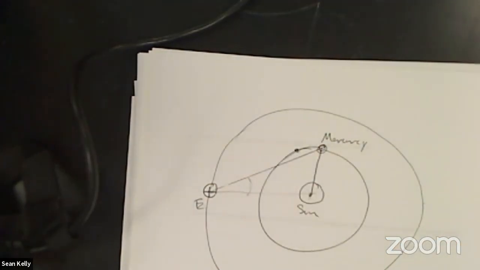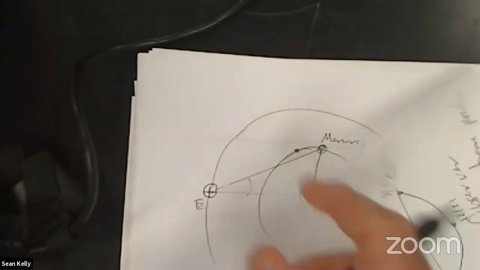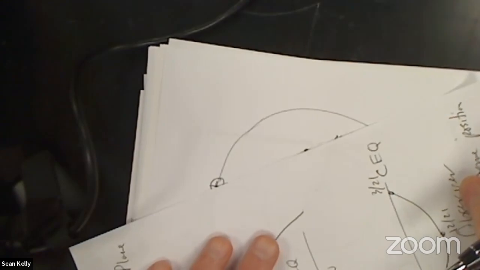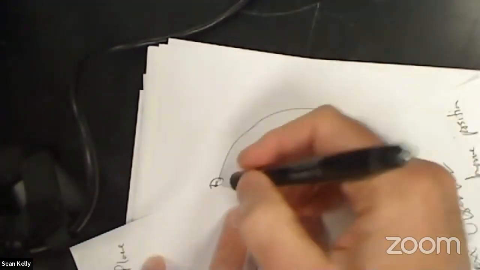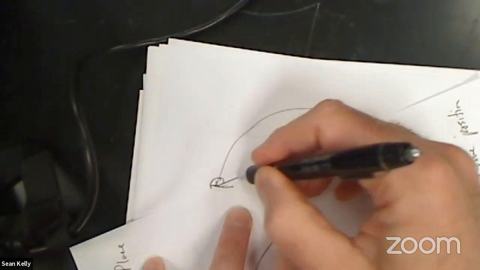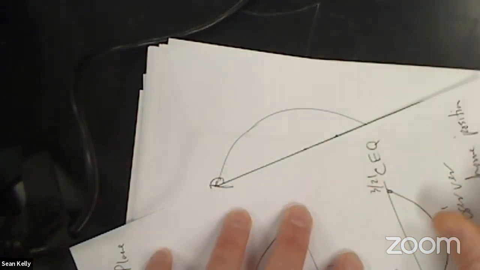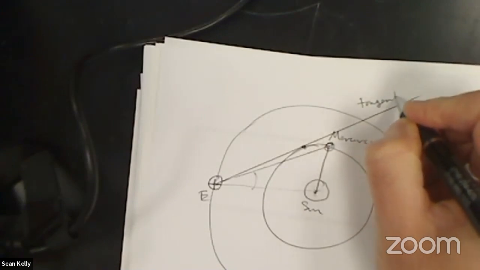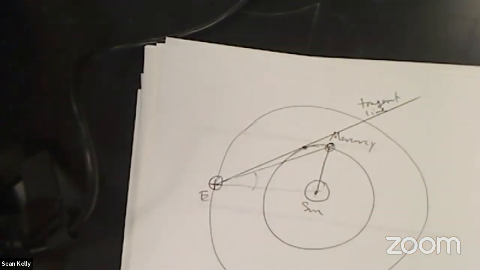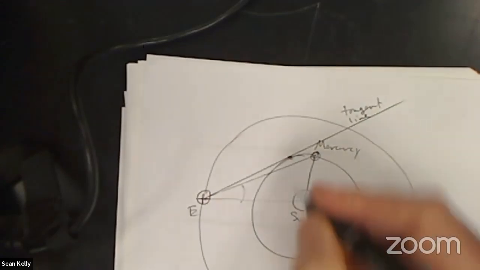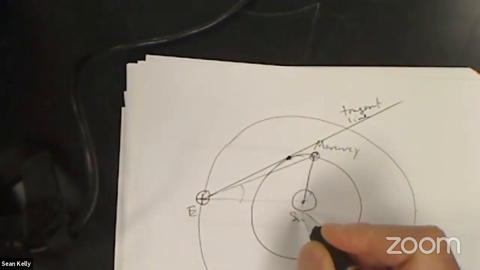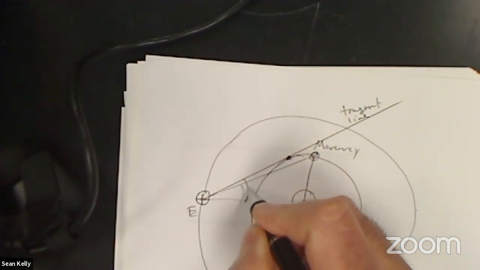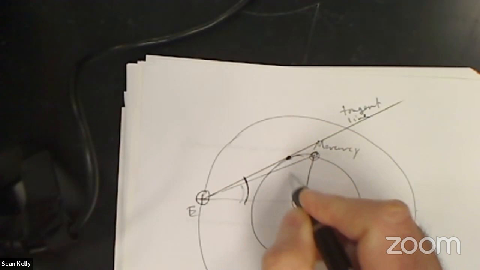So I want to show you something special. This is called the line between the Earth and that point right there that just touches the circle in one spot. If you guys remember in math, I want you to write the word down. It's called a tangent line. Have you guys heard that before? Remember the tangent? It touches the circle at just one place. And this is going to be the biggest possible angle, right? You can't get further away from the sun at that point.